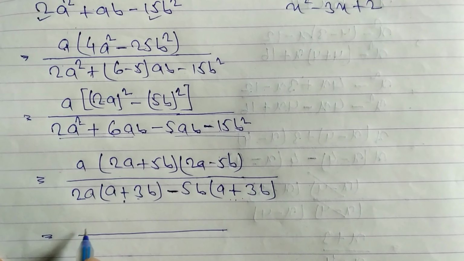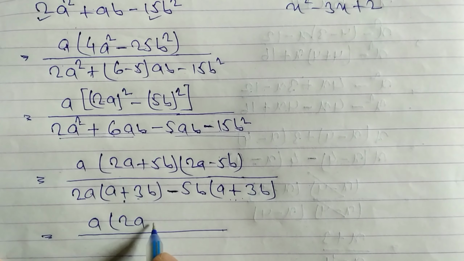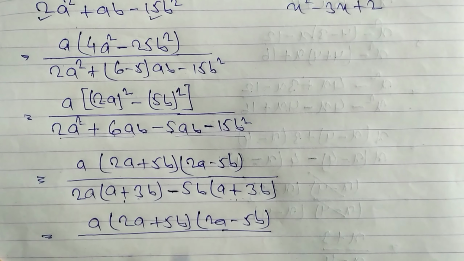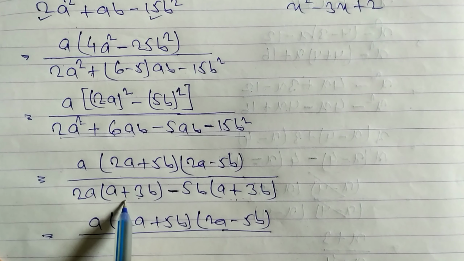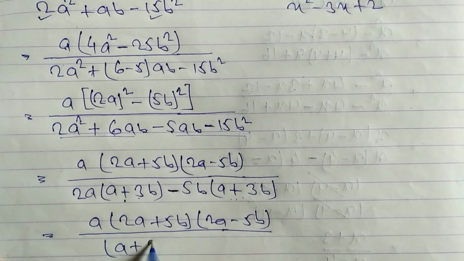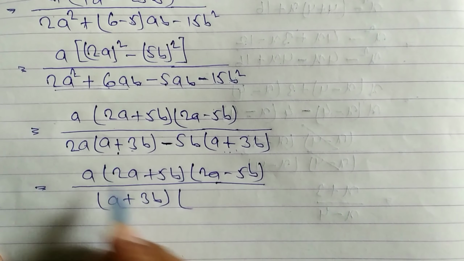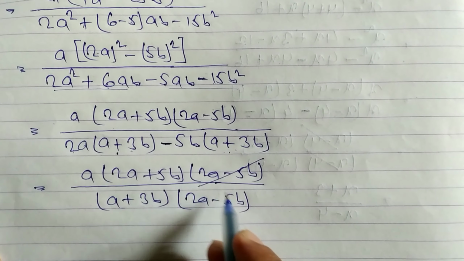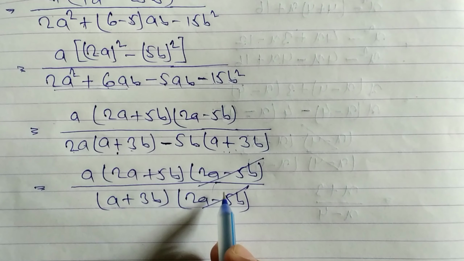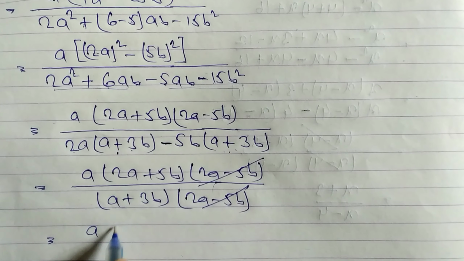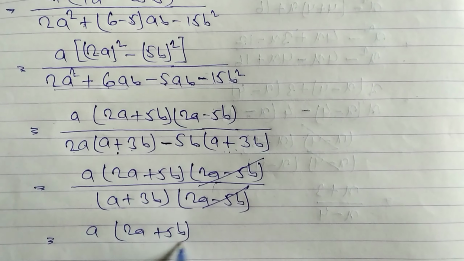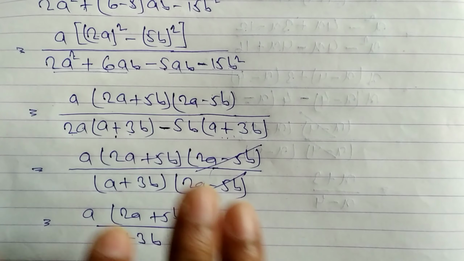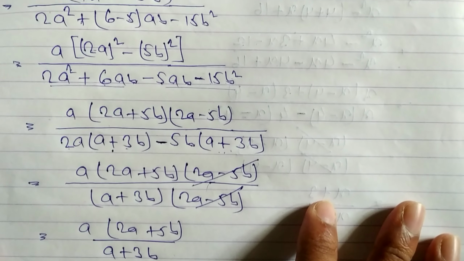Now here we cannot do anything, so we can write the same 2a plus 5b, similarly 2a minus 5b. And in the denominator we have to take common a plus 3b, and the remaining is 2a minus 5b. Now we can cancel these two terms because these two are the same, and the remaining is a(2a plus 5b) by a plus 3b. Hope you understand this question related to simplification of rational expression.